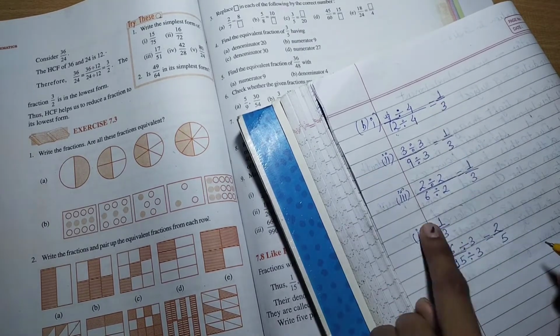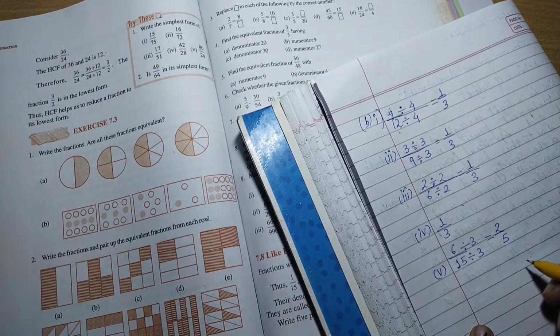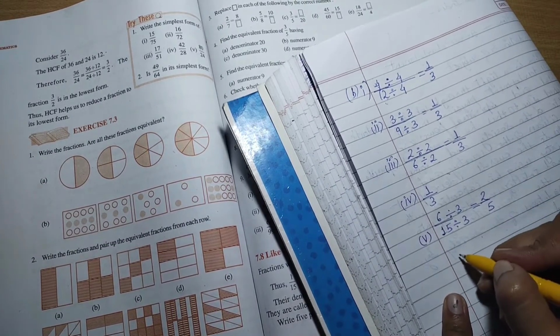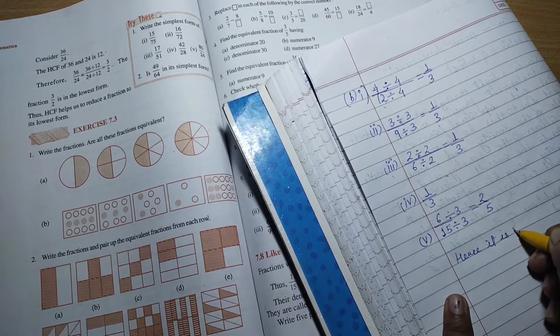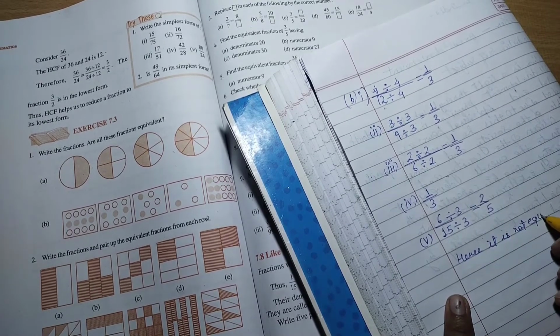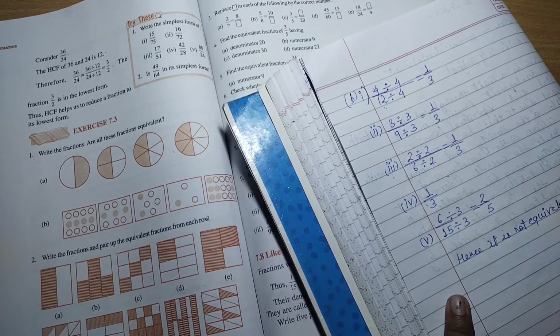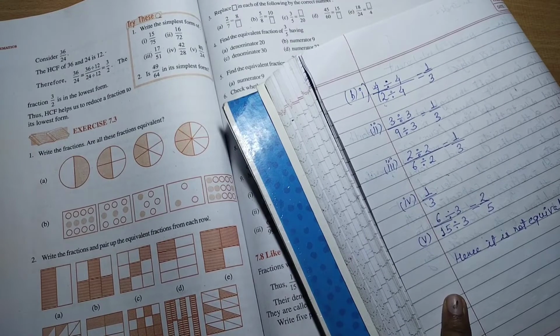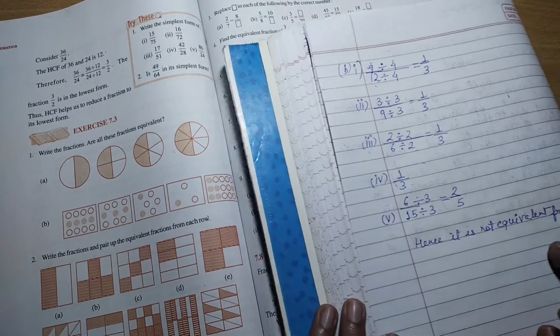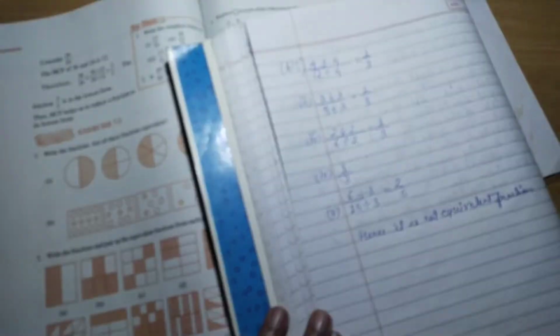Now we will see all of them. Are they equal? Are they equivalent? No, because this is different. So here we will write, hence it is not equivalent fractions. And this way our question is done.